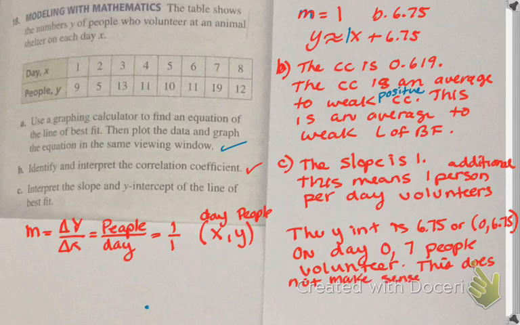And you're writing this in the context of the situation. Why? Because there is no day 0. So when they ask us to interpret, we can interpret it, but it doesn't necessarily mean that it's going to make sense.